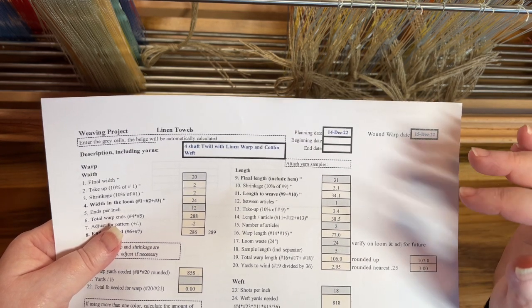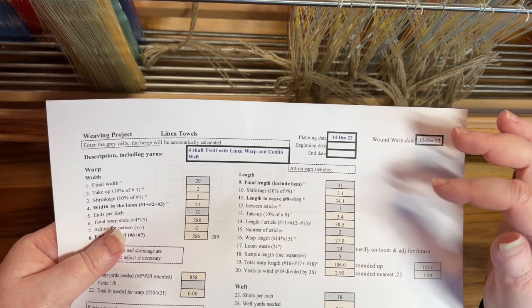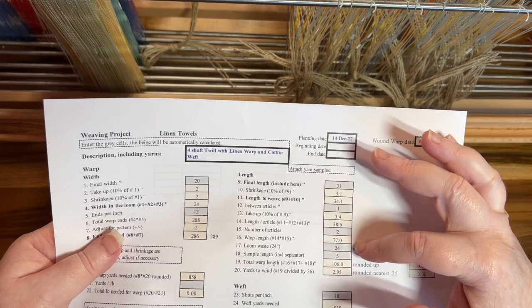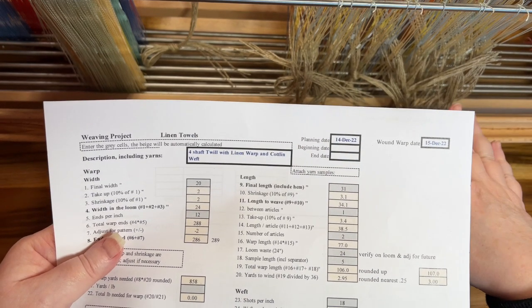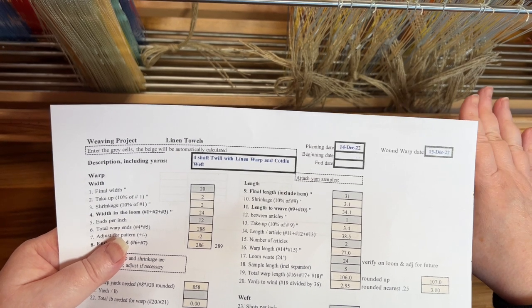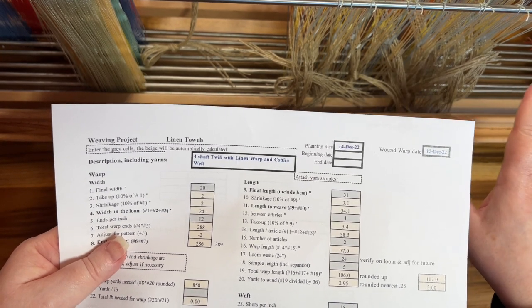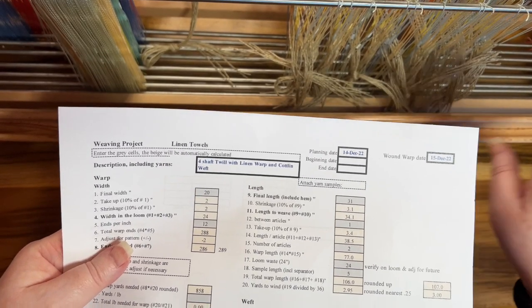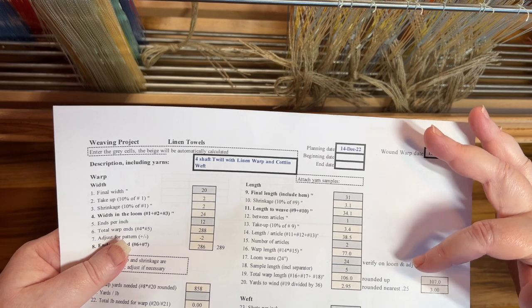Now I did a little research and tried to come up with an idea of what my loom waste might be, and it was 24 inches that I calculated. I have learned off the first item that I took that it might be more like 30 inches. So I'm going to be adding 30 inches to my new weaves. Obviously, I'd already wound this warp. There was nothing I could do about it.